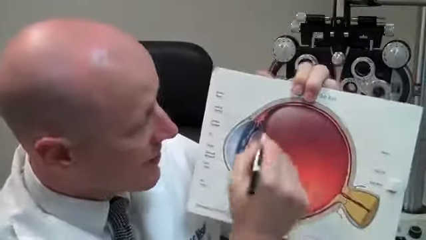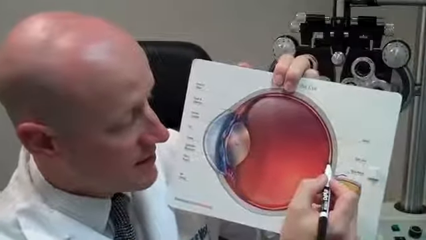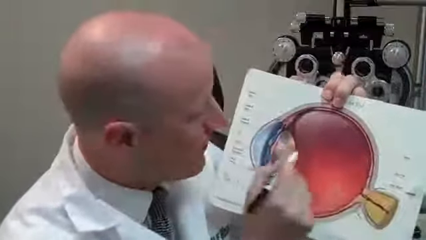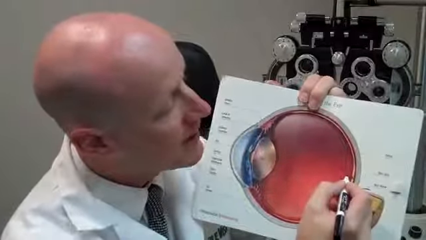Now we're looking at the back chamber of the eye, and this is the macula, the very center where you have your sharp vision. The light comes in and gets focused right there. Now let's pretend there is a little spot, a little bit of protein clumped together, or maybe a cell of some sort, suspended in that gel.